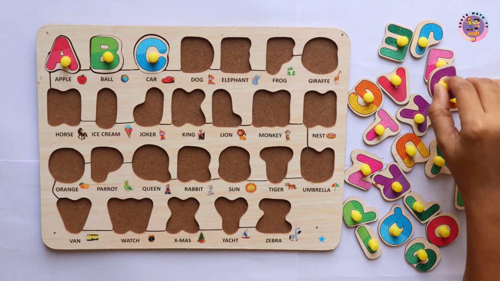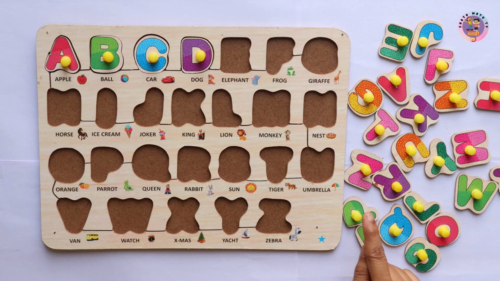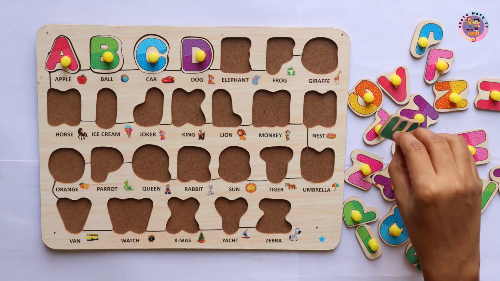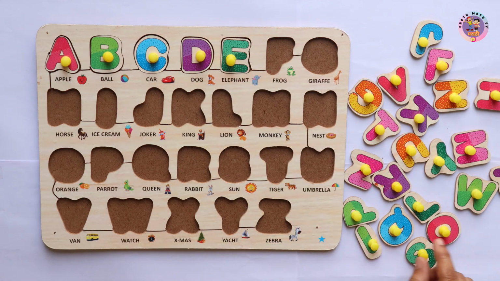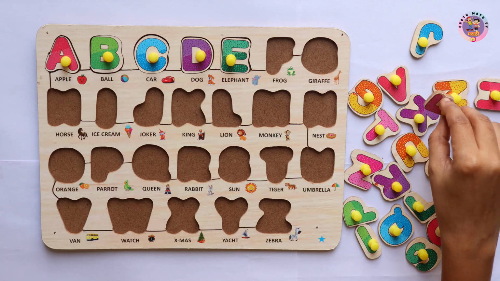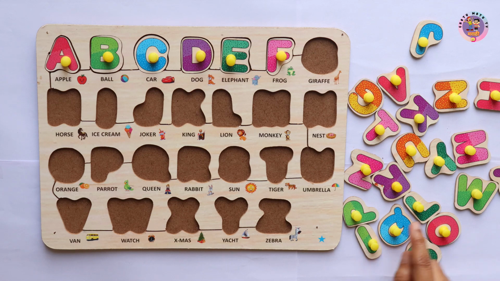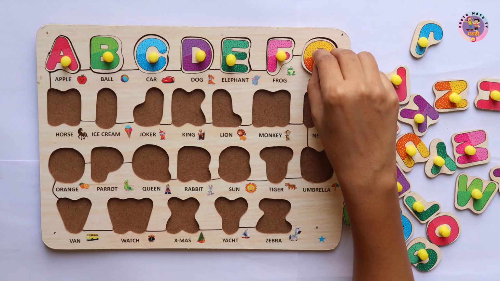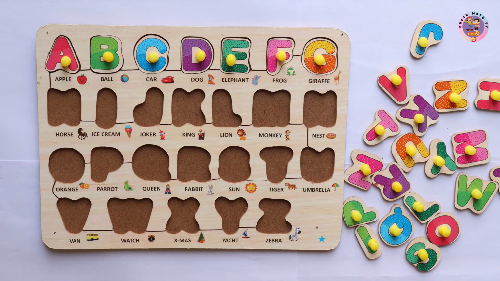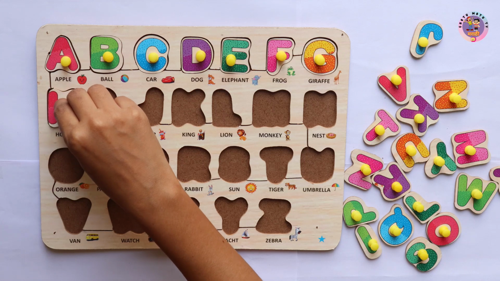Now D. D for dog. Where is E? E. E for elephant. Now F. F for frog. Now where is G? G. G for giraffe. Now H. H for horse.